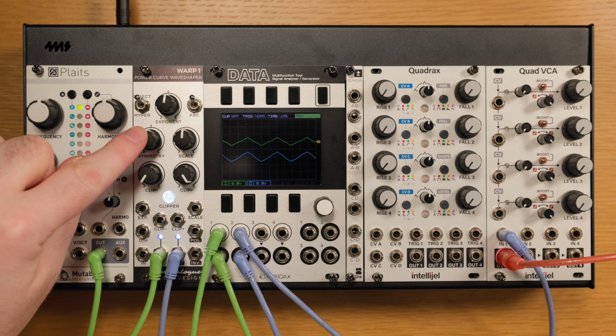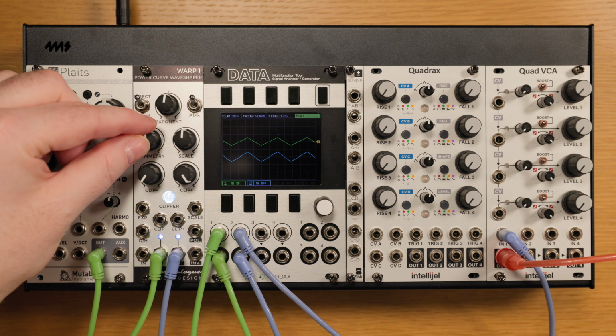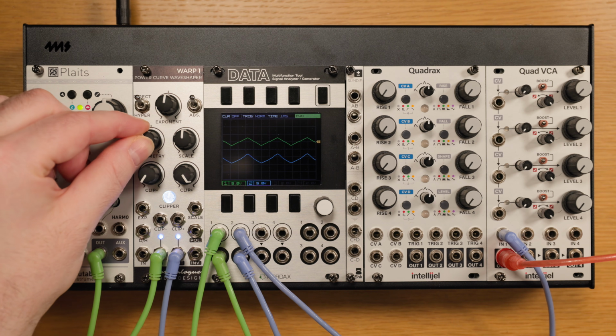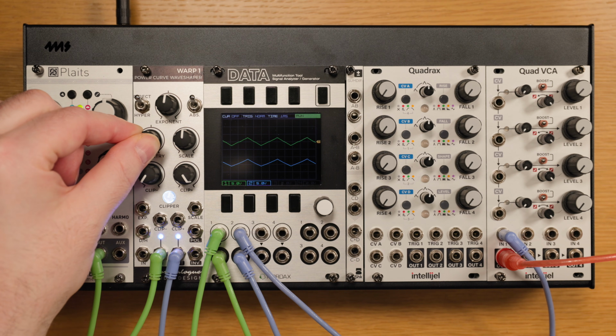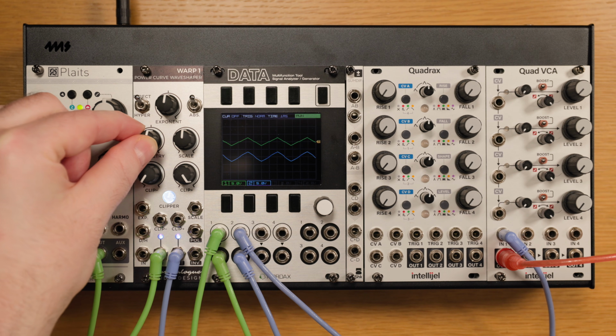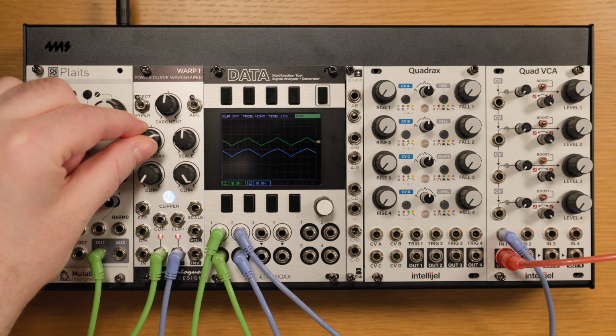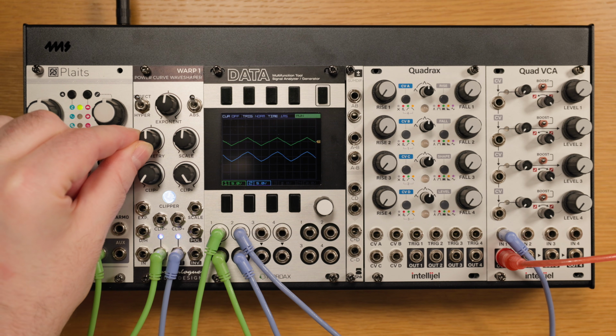The second knob is the symmetry control, and all this does is apply a DC offset to the input signal. So if you watch that blue line as I turn to the left, we're giving a negative voltage and offsetting in that direction. Turning to the right will give you a positive voltage that'll offset in that direction. And in the center, there's no offset at all.